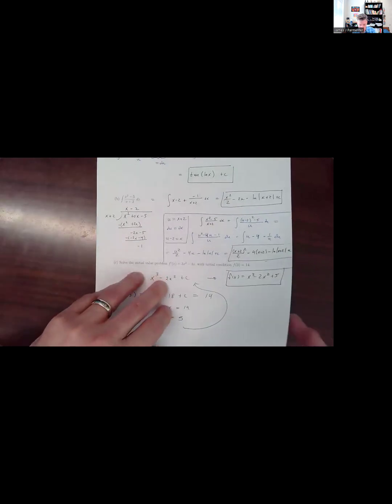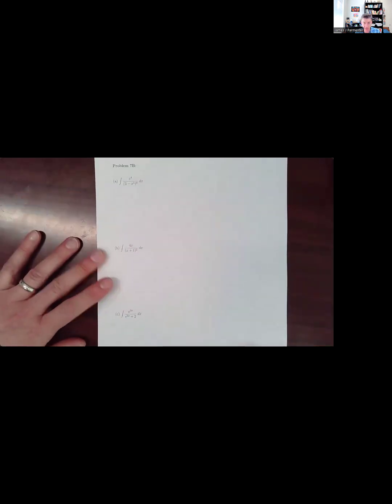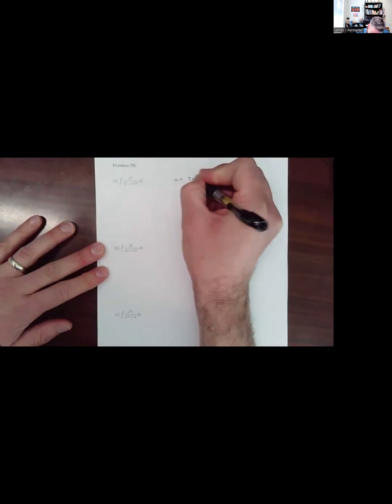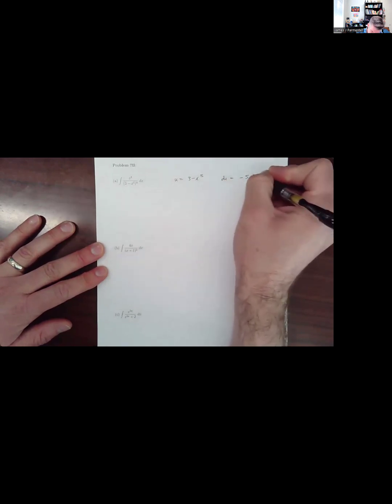Cool. 7b. Integral of x to the 4th over 3 minus x to the 5th to the 9th. To me, this feels like an obvious u sub. Let me u equal 3 minus x to the 5th. The du is negative 5x to the 4th dx.